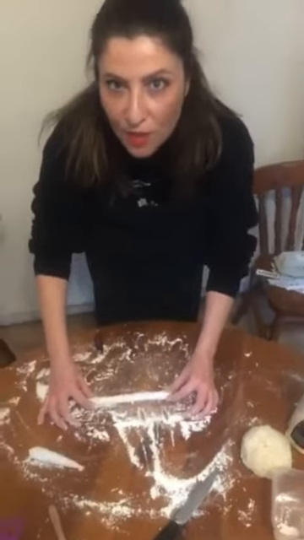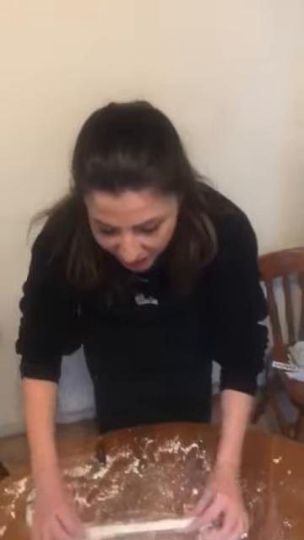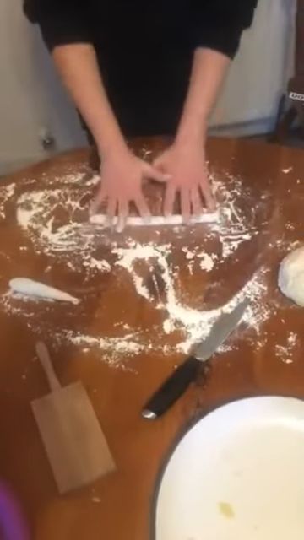Un filone, o anche una bella salsiccia, sembra. Like it looks like a little, you know, isn't it? Really good. Okay, so very lightly you roll it.